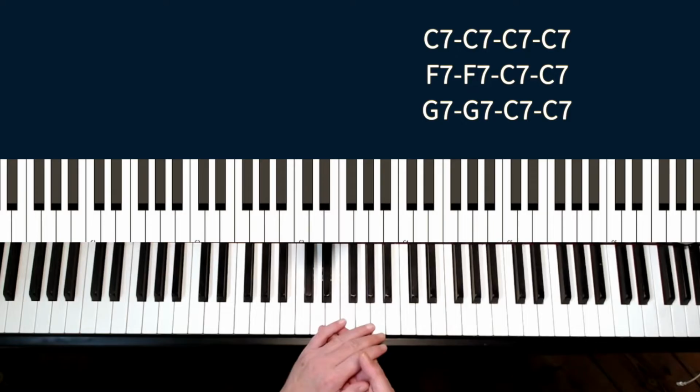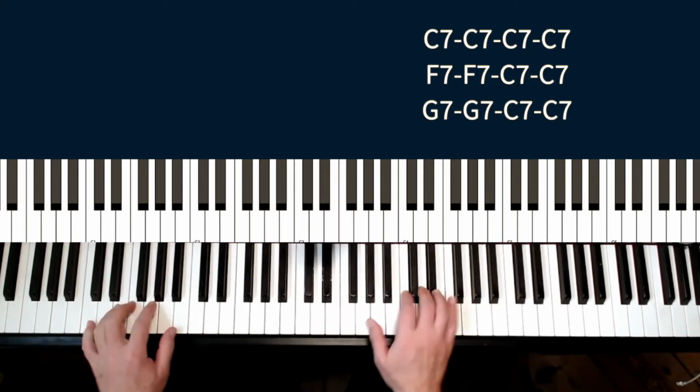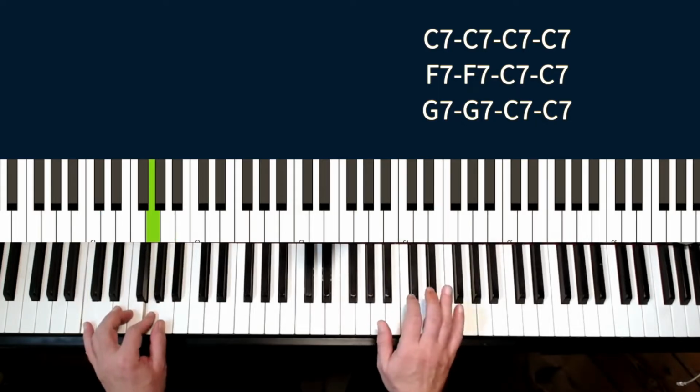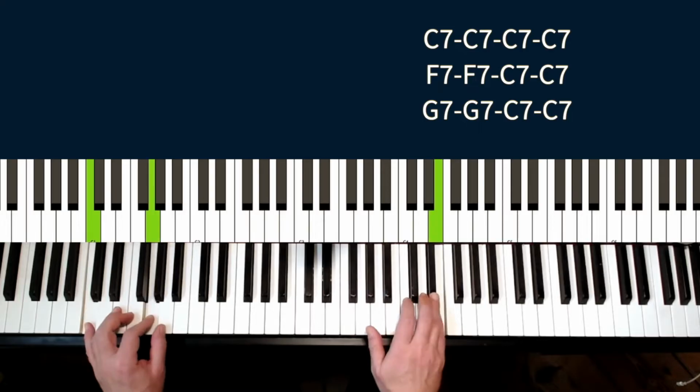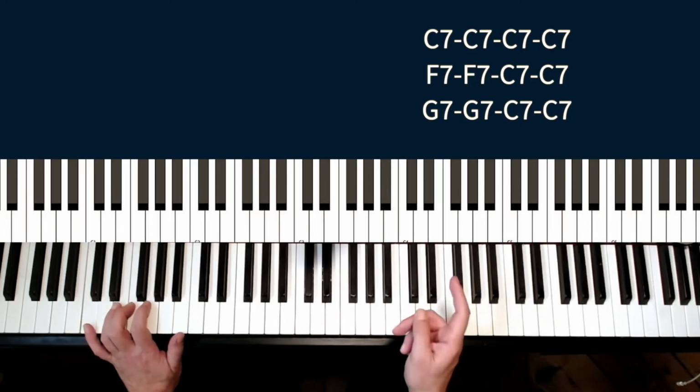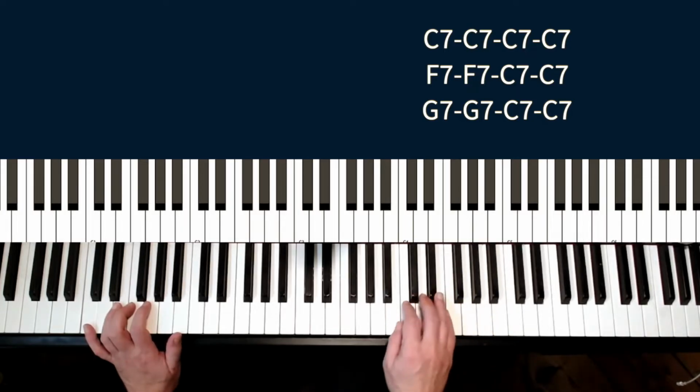Already in the first example, we have very typical boogie elements. Let's have a look at the C7 bit. 1 and 2 and 3 and 4 and 1 and 2 and 3, 4 and 4. It fulfills the task of being happy. It's a very happy sound. It's a short, catchy lick.